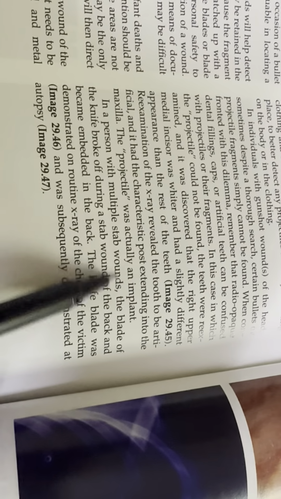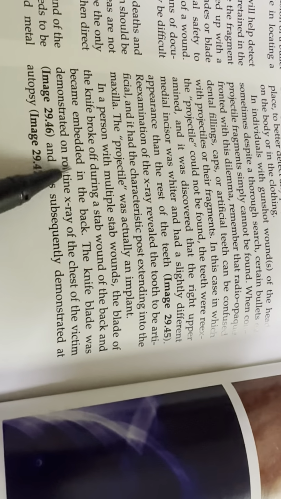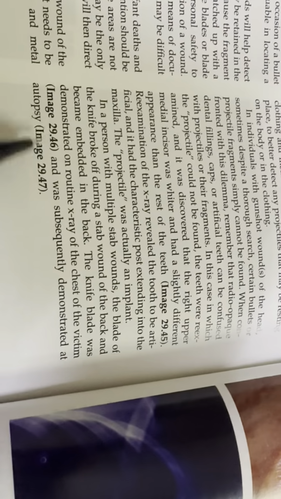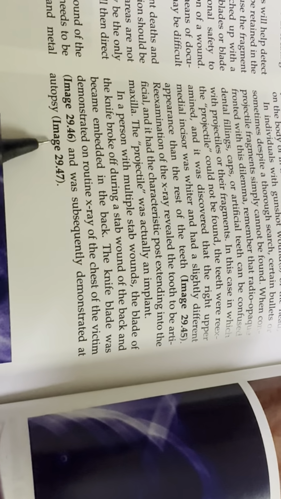In a person with multiple stab wounds, the blade of the knife broke off during a stab wound of the back and became embedded in the back. The knife blade was demonstrated in X-rays of the chest of the victim, and subsequently demonstrated at autopsy.